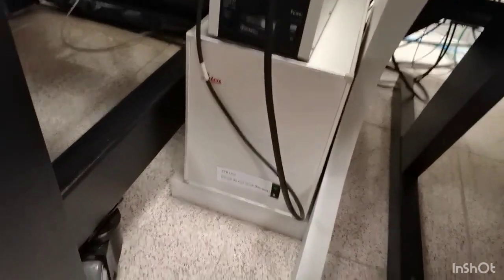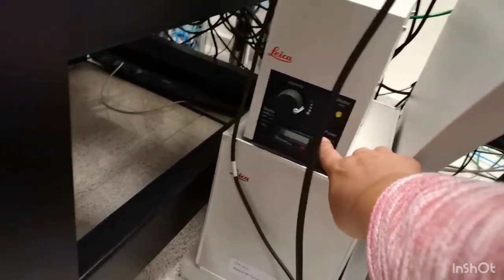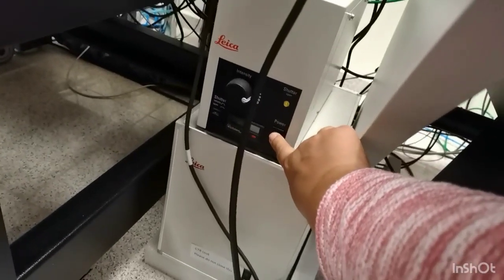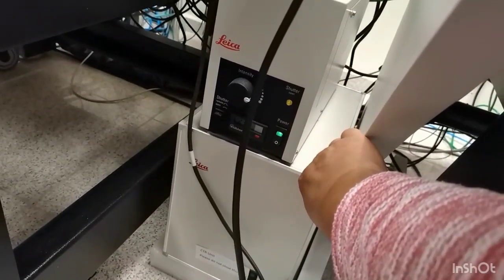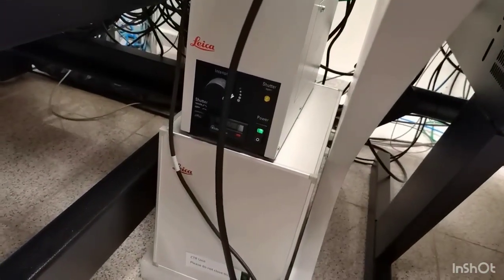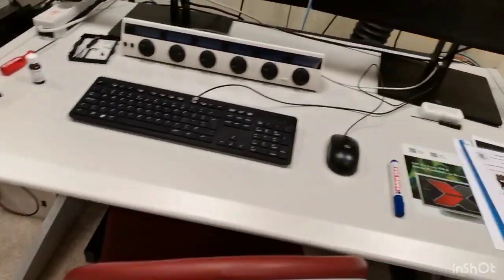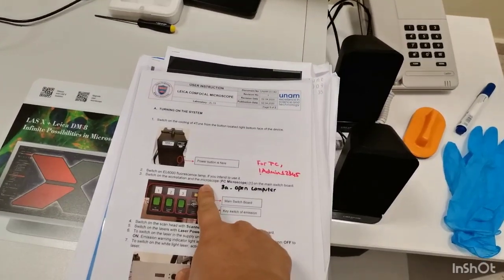Then we open the fluorescent lamp. We open from the upper box and do not touch the lower box. The lower box is the CTR unit and it stays open all the time. Then we open the electricity panel.